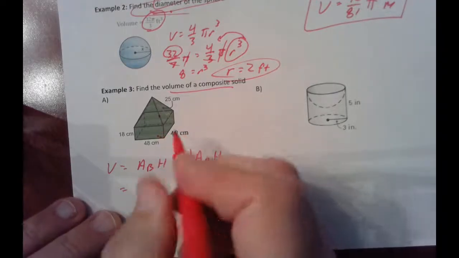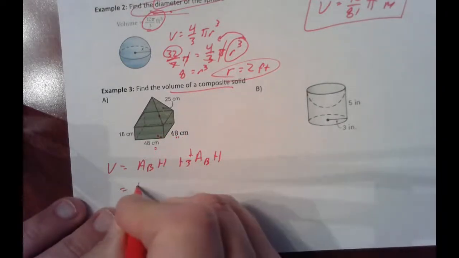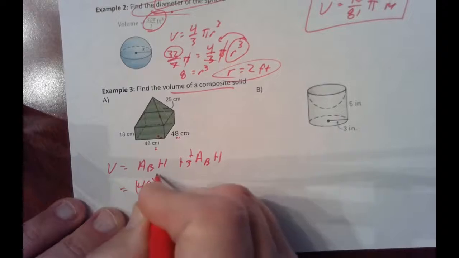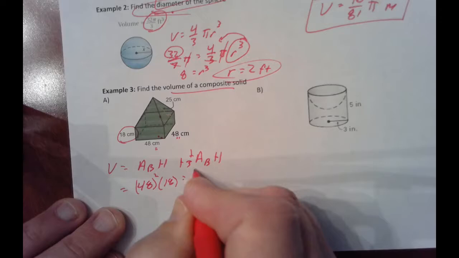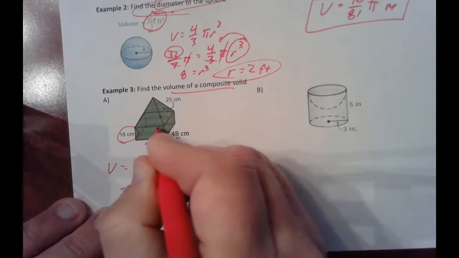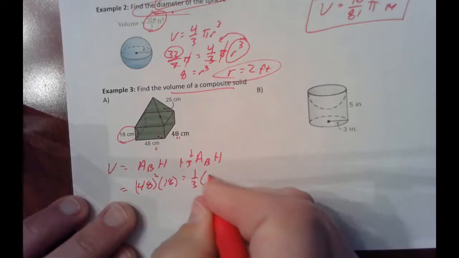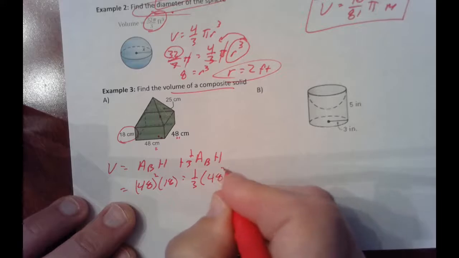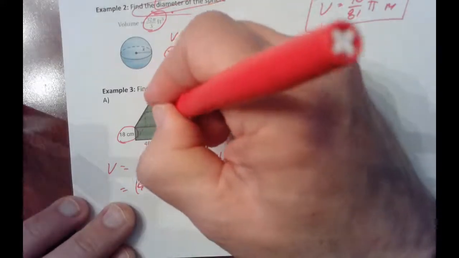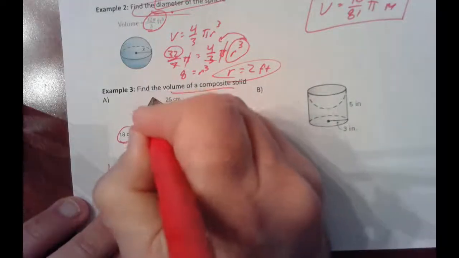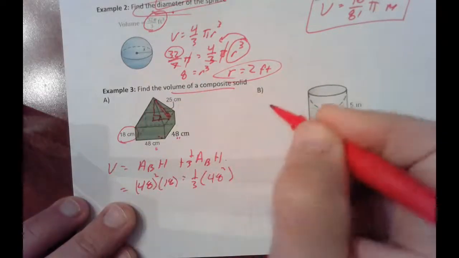So I'm going to do the first guy here. My base is a square, so now I've got 48 squared, and my h here is an 18. Then 1/3. Well, it's the same base, right? Because it's on the prism. So I still have 48 squared. And now my h looks like they're giving me a slant height here of a 25. So I've got to drop down to figure out what my height is here.